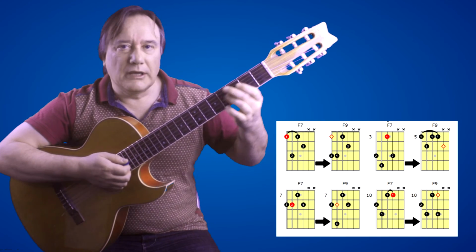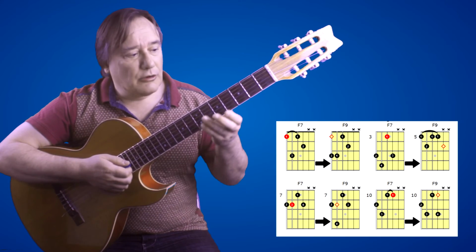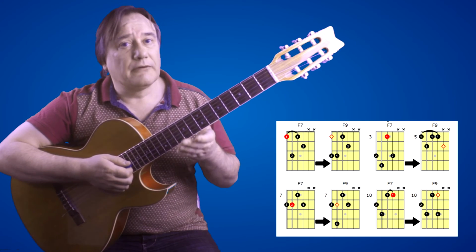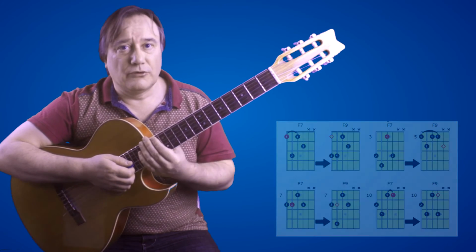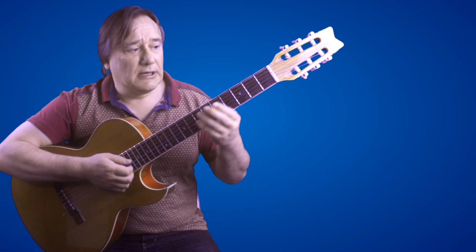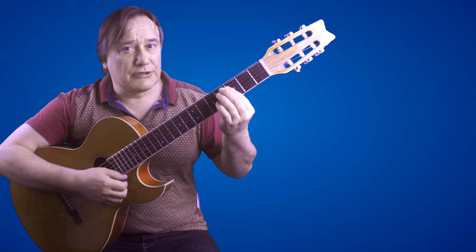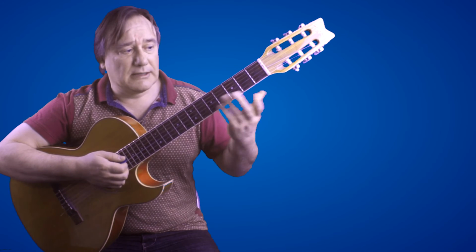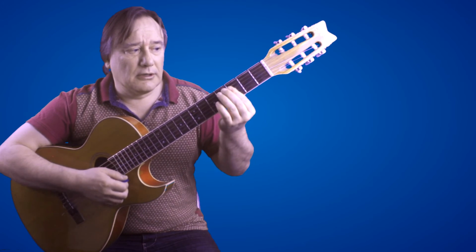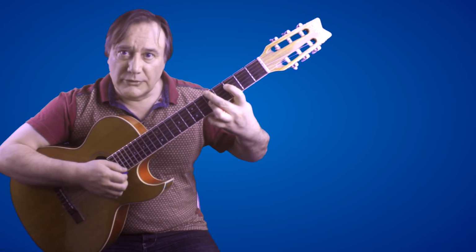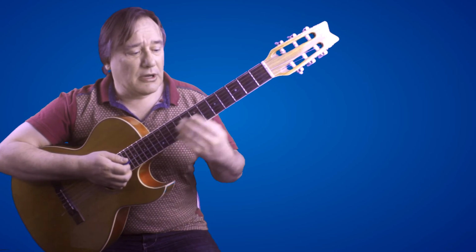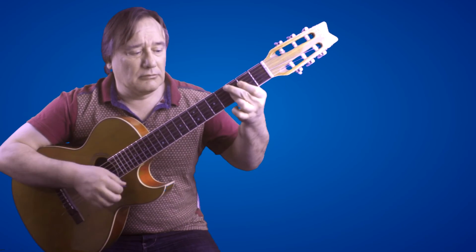So hopefully you're going to work on these, really learn them, because you're going to need them for the next lesson that's coming up and the following videos, because we're going to be using these to create nice progressions with the 9th, the dominant 9th, as opposed to just the plain dominants. You can see here how pretty it sounds, but they can be used in other ways, you know.